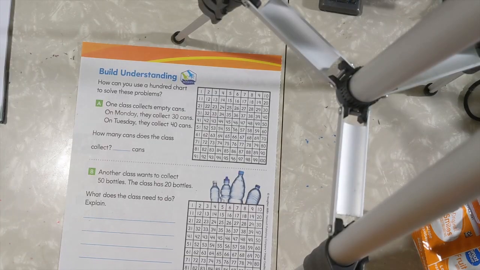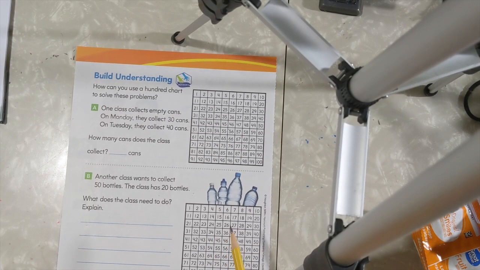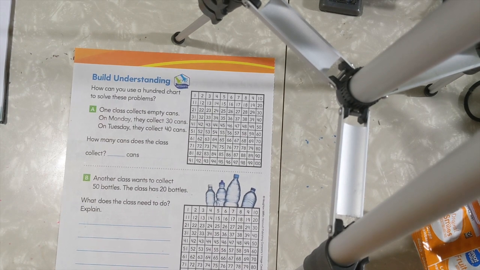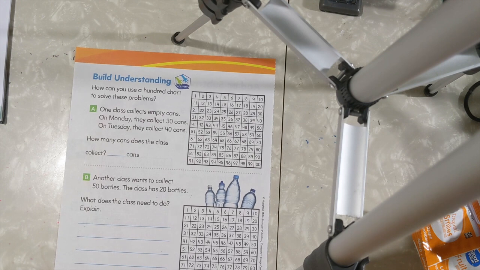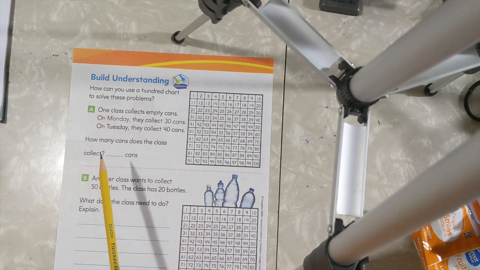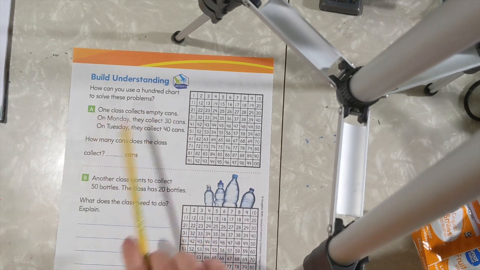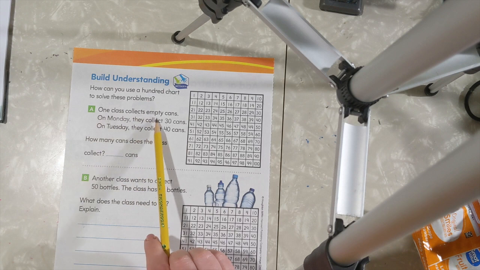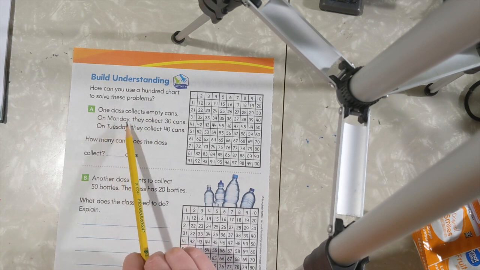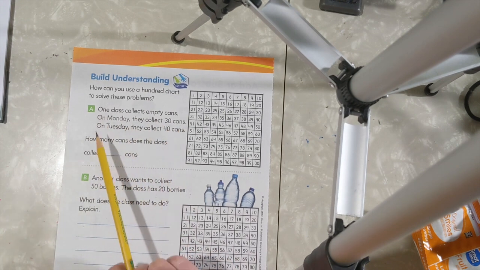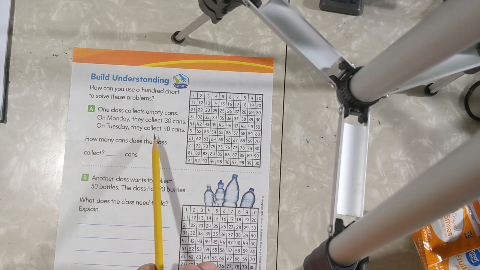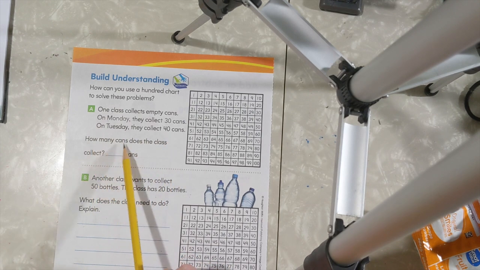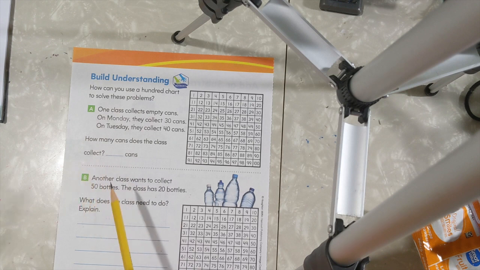Let's go ahead and take a look at page 358, Build Understanding. If you're following along online, this would be task 2, Build Understanding. How can you use a 100 chart to solve these problems? Letter A says, one class collects empty cans. On Monday, they collect 30 cans. On Tuesday, they collect 40 cans. How many cans does the class collect?